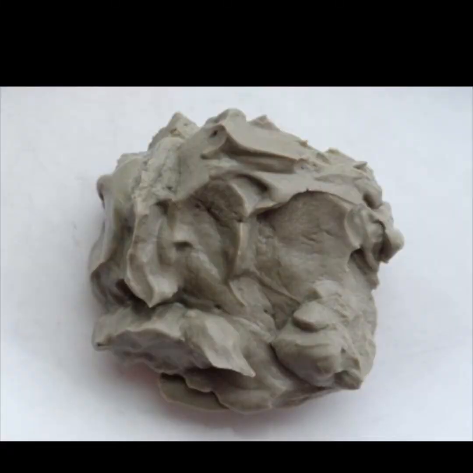Today we'll be using something called clay. We're gonna be using air hardening clay, so it's not something that I have to put into an oven and cook. It's something that will dry overnight. So this is a project that we will only be doing for today because it will be dry by next time that I see you.